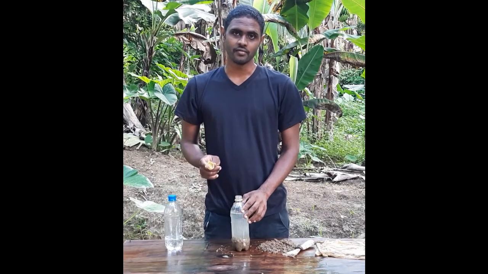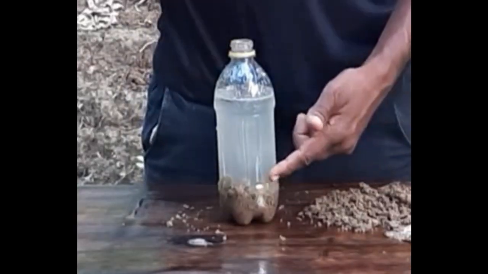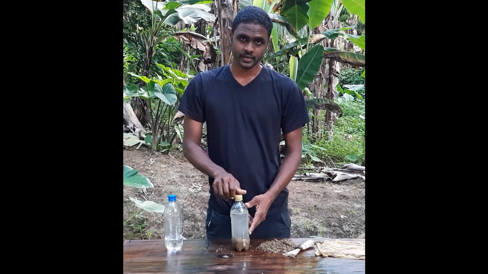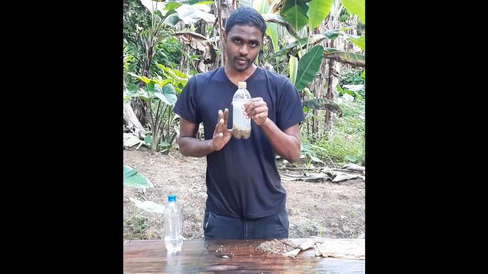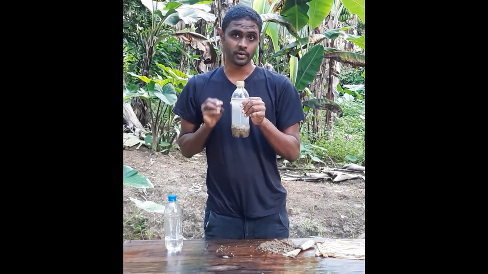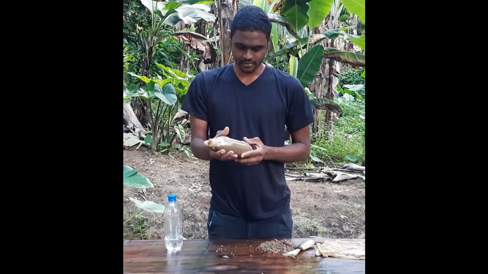Now guys, I think I've reached the one-third mark here with the soil. So what I'll do next is to cover the bottle, and then I'm going to shake it vigorously. I want to break all the particles. I want all the particles in the sample to be separated out. Alright, so I shake rapidly.